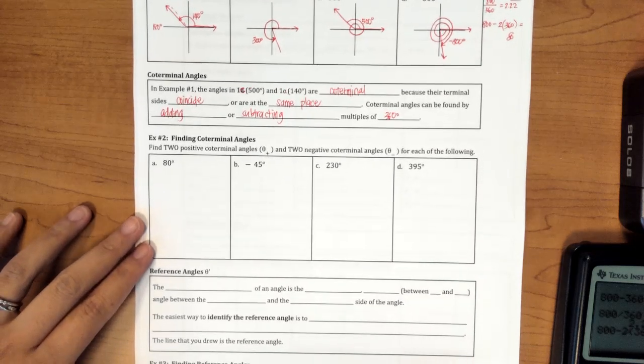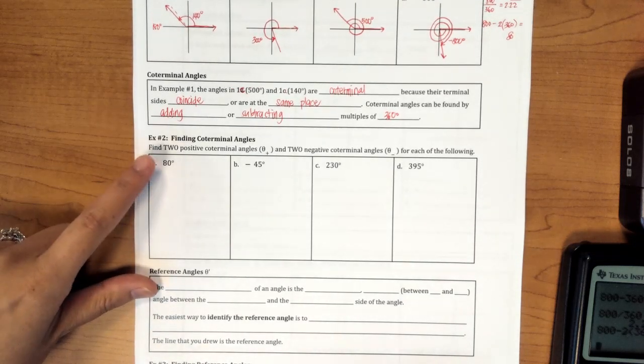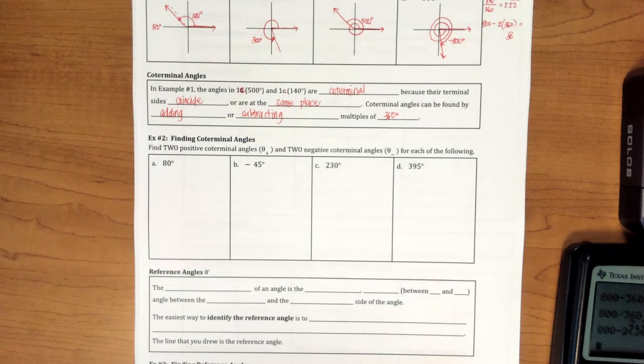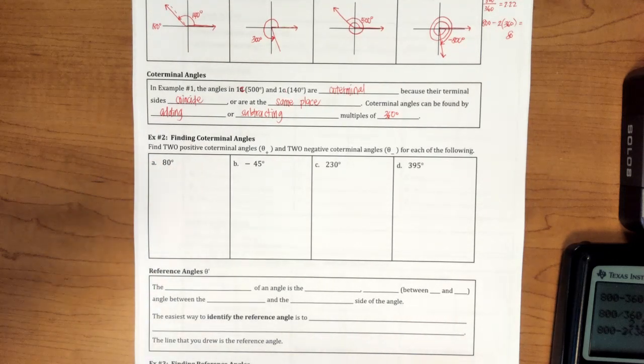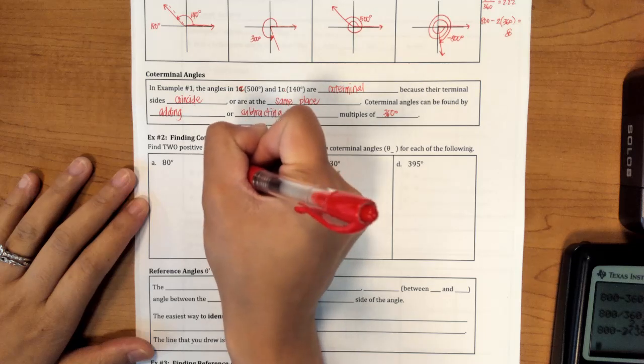So now what we're going to do is find 2 positive and 2 negative coterminal angles for each of the following. So I want you to imagine, we don't need to sketch this, but 80 is going to be, we could sketch it I guess, right? It'll be somewhere here.